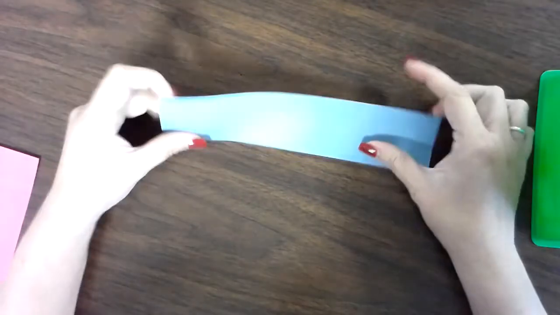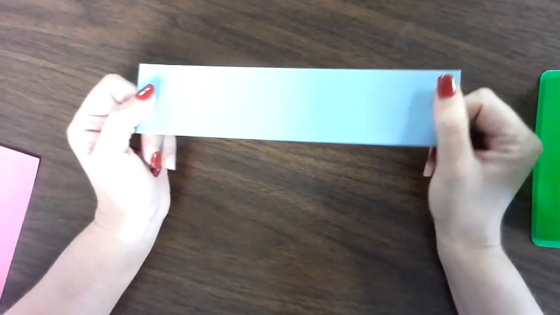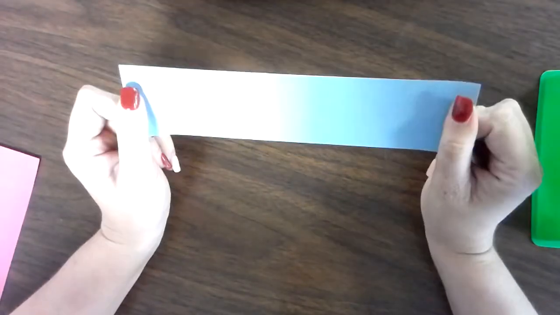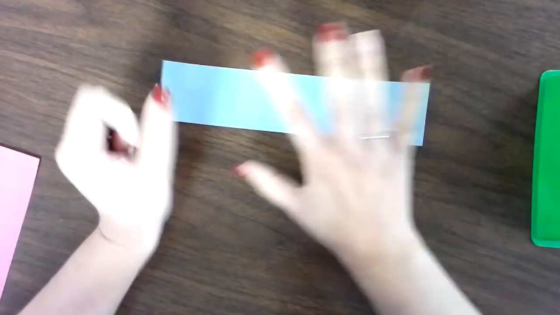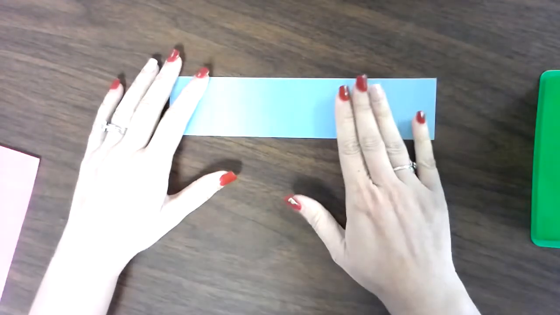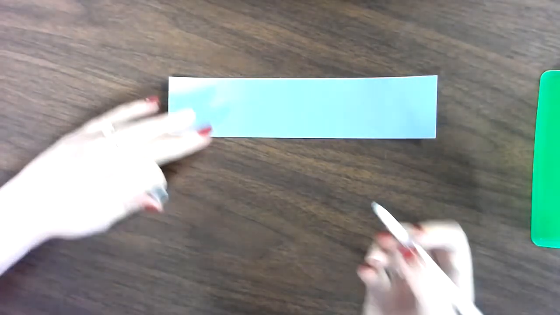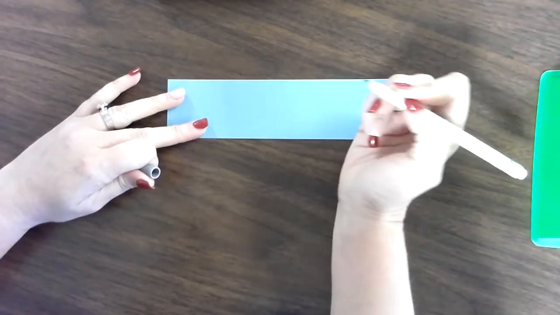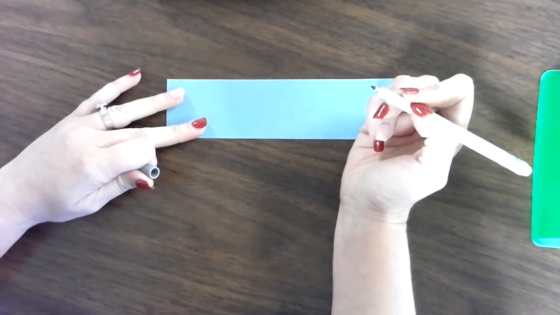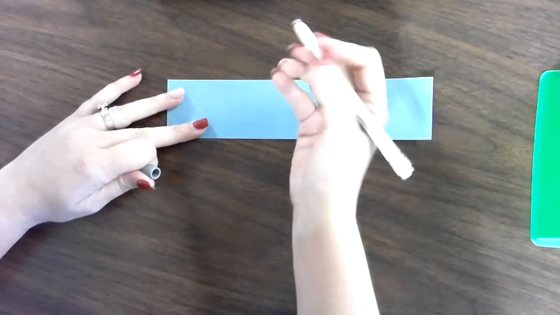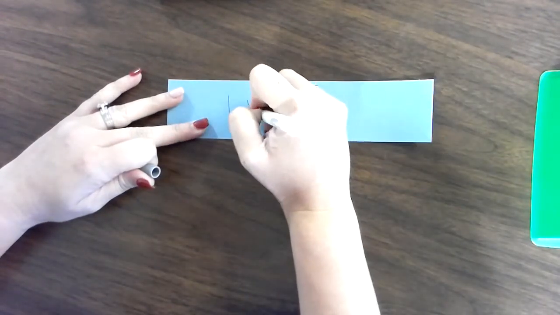If this is one candy bar and I am going to eat it all, the whole thing, what would this be labeled? You're exactly right. Say it in your head before you write it. We are going to label this one whole.